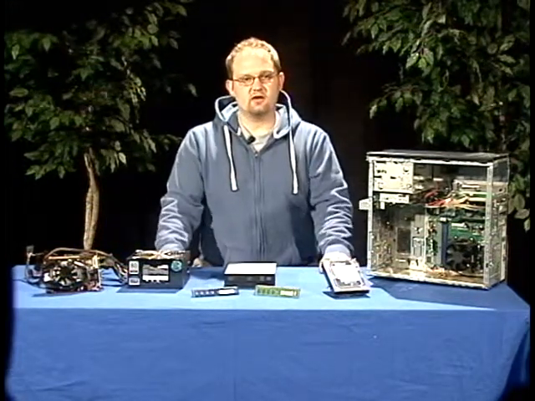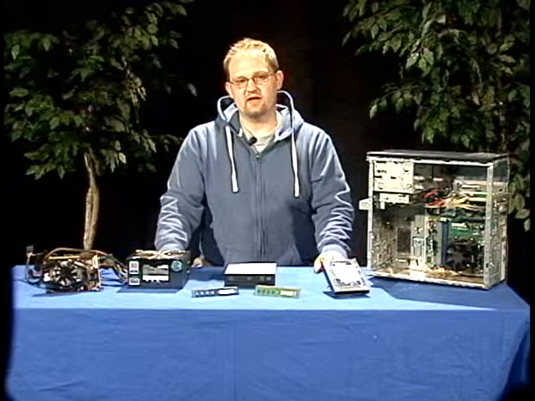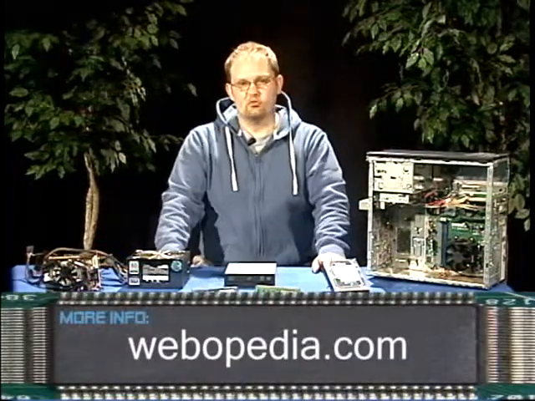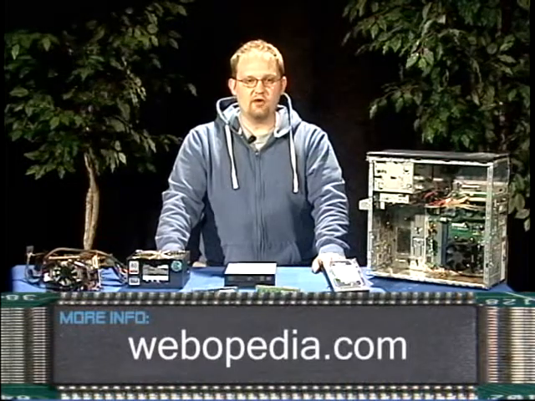So this may sound a little overwhelming, but all you need to know is that the motherboard connects all the other pieces together. If you need more detailed information, check out webipedia.com.